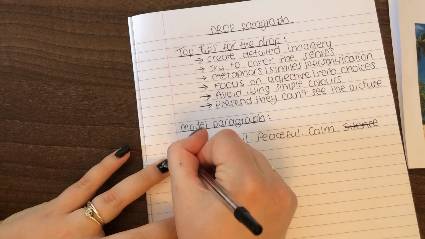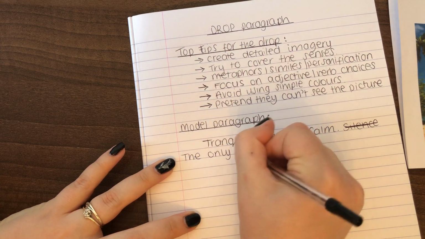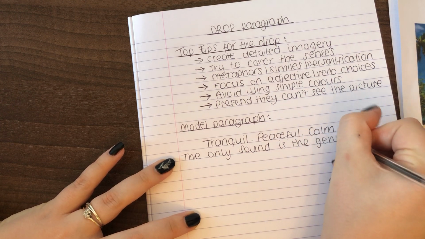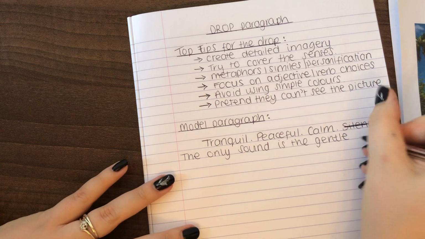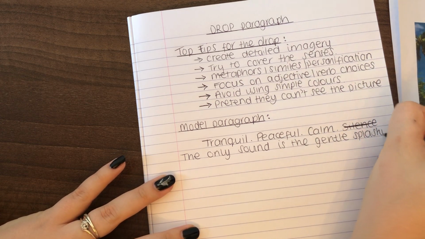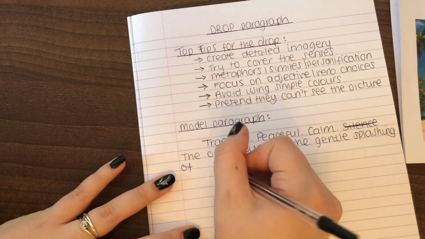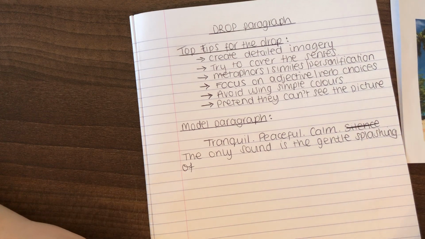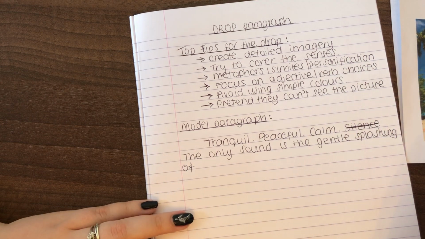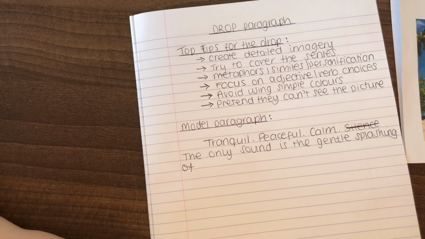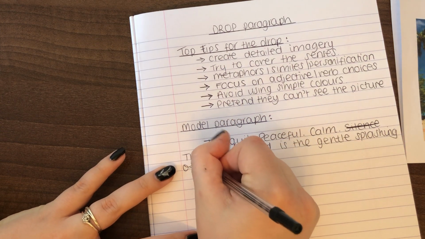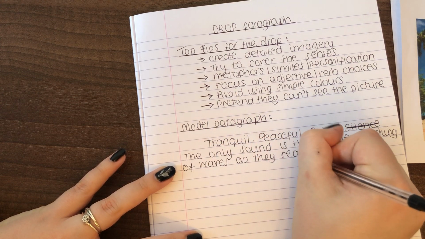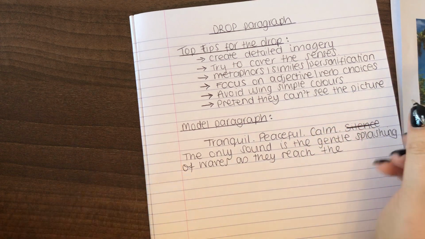Let's go for the only sound is the gentle splashing of, I don't know if splashing is maybe too much of a harsh sound, but I don't really know if there's another word for it. Maybe lapping, gentle lapping of water. No, I'm going to say it's splashing of waves as they reach the shore.